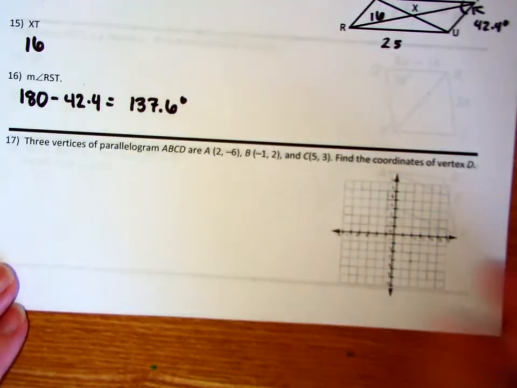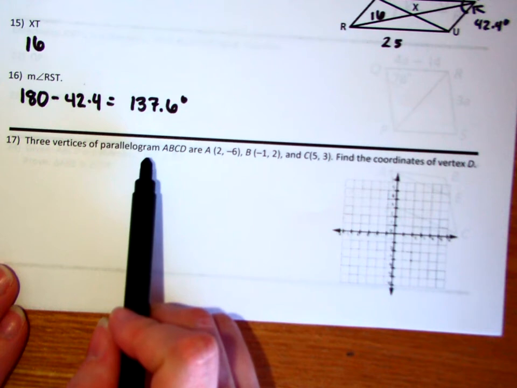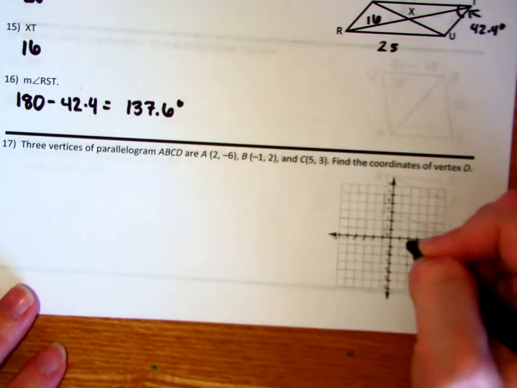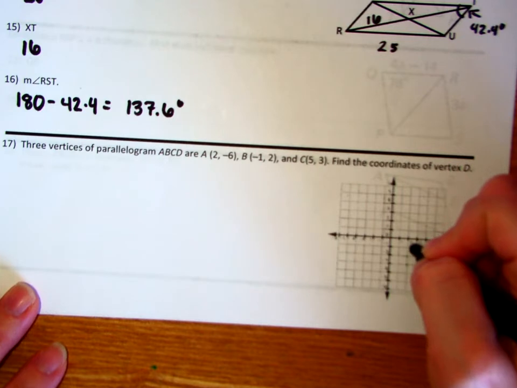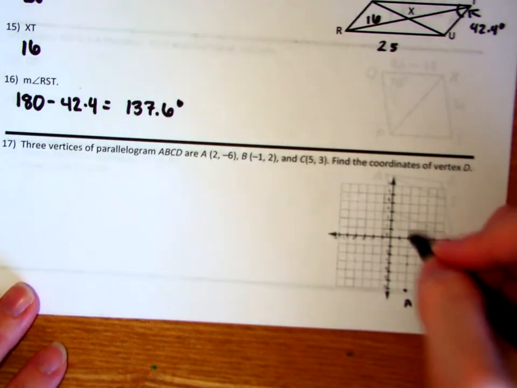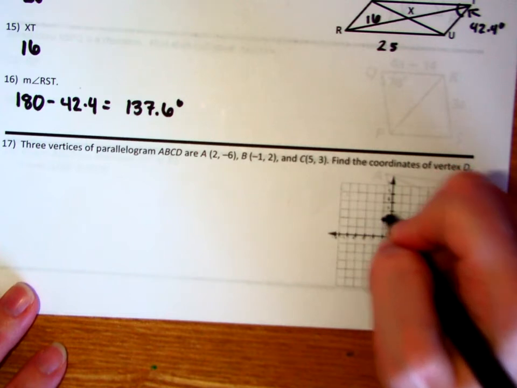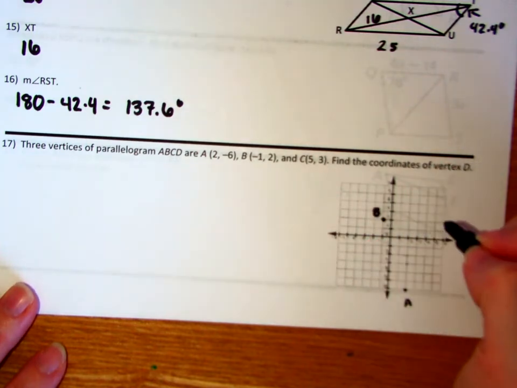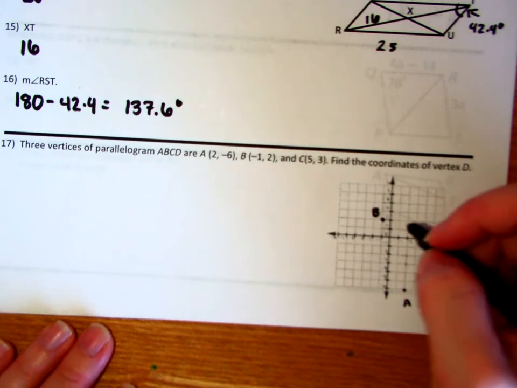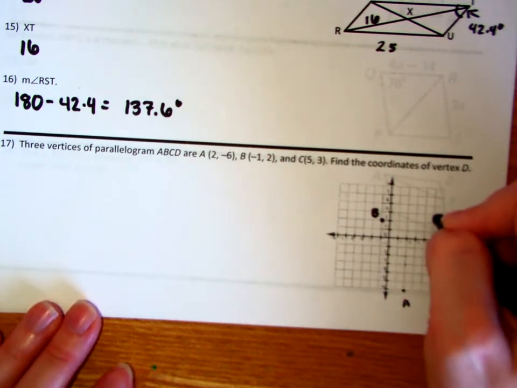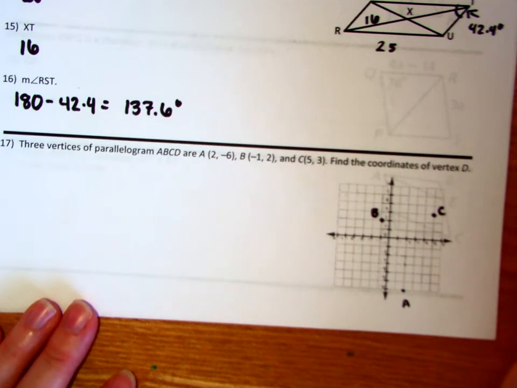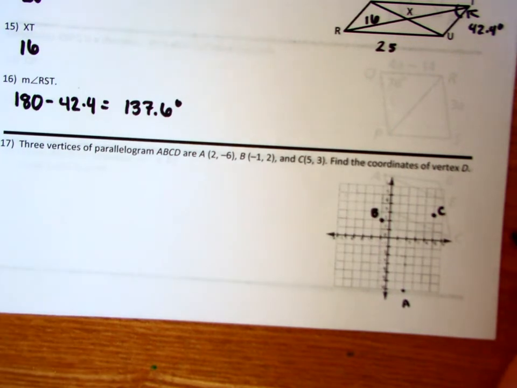On number 17, we've been told we have a parallelogram ABCD, and we've been given the points. So I'm going to go ahead and plot these. A is (2, -6). B is (-1, 2). C is (5, 3). And we're supposed to find D, the vertex D.